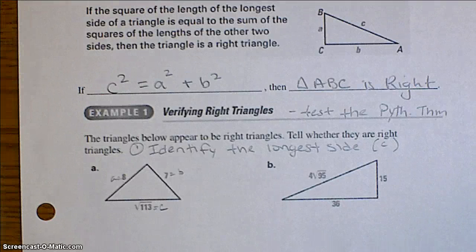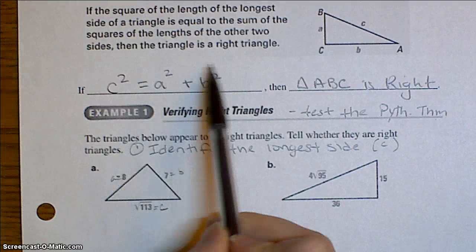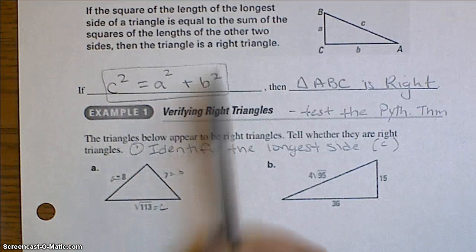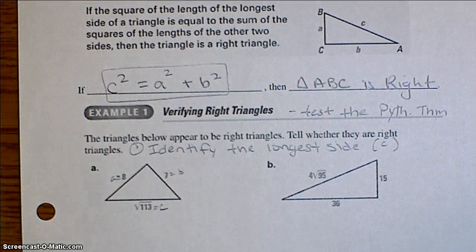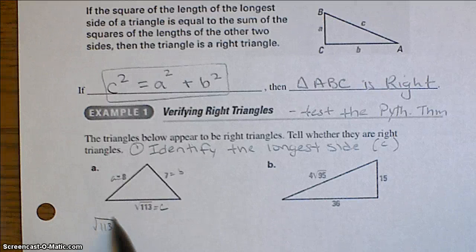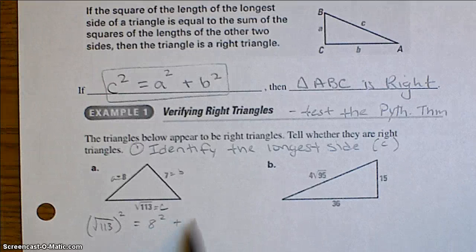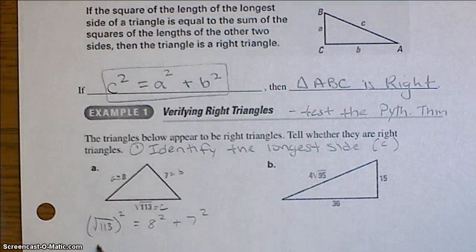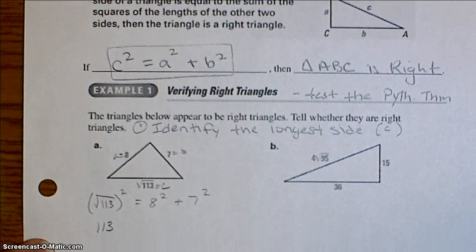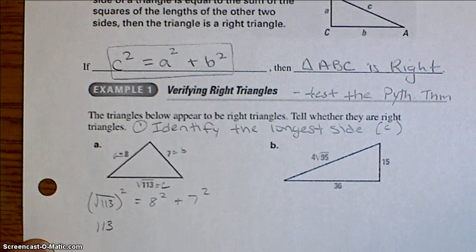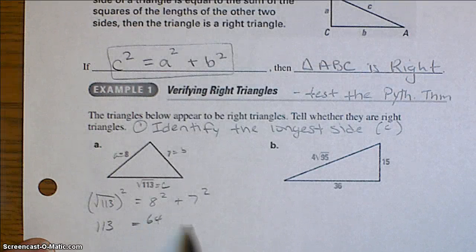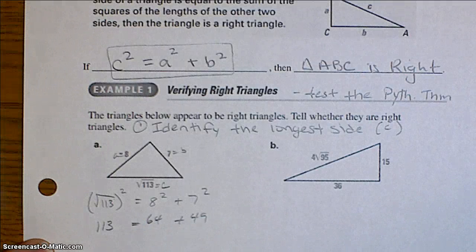Now, when you do out the test, you always want to make sure that you write the Pythagorean theorem in this order, starting with C. So I'm going to put radical 113 squared is equal to 8 squared plus 7 squared. And then keep on doing out your steps. Anytime you square a square root, those just kind of cancel each other out. So we just have 113. 8 squared is 64, and 7 squared is 49.